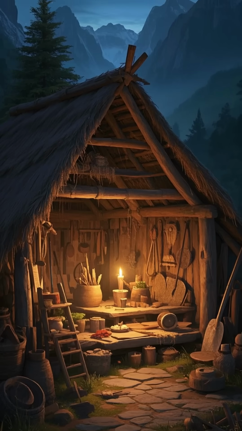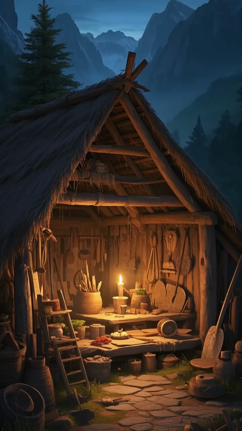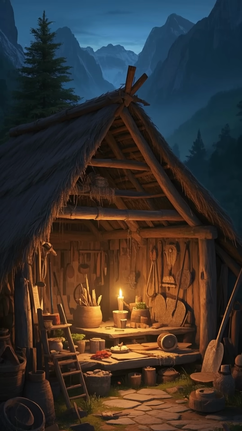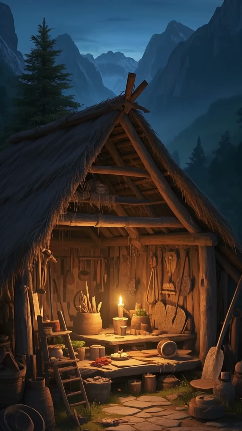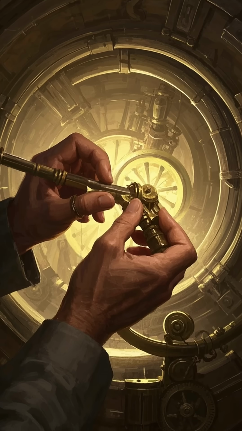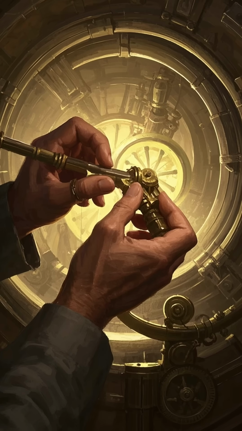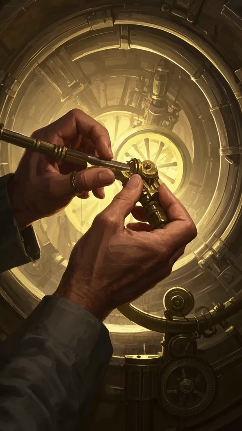The year is 1769. In a small cottage in a village in England, a young man named Richard Arkwright is tinkering with a new invention that will change the world. His invention is a machine that can weave cloth faster than any human could by hand. This invention is the beginning of the Industrial Revolution.